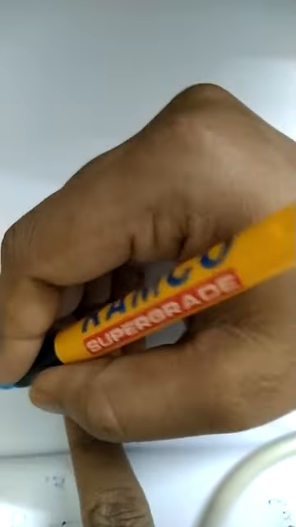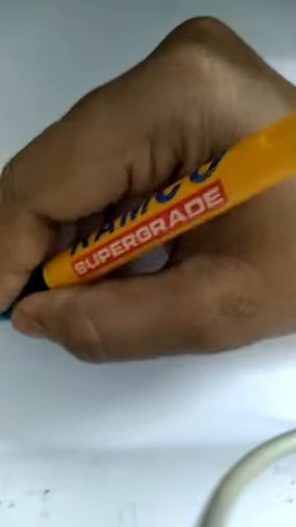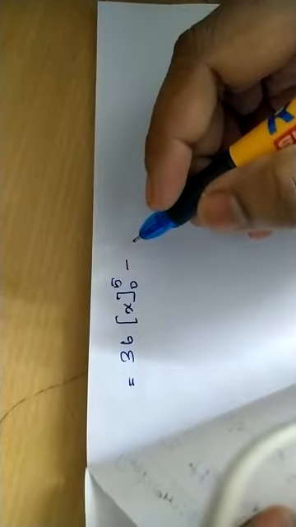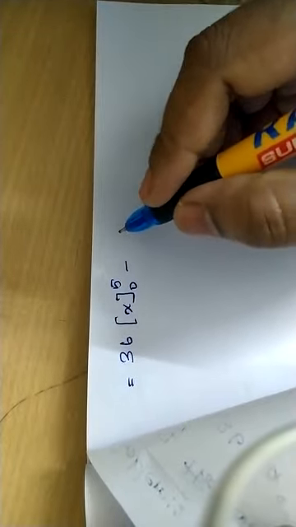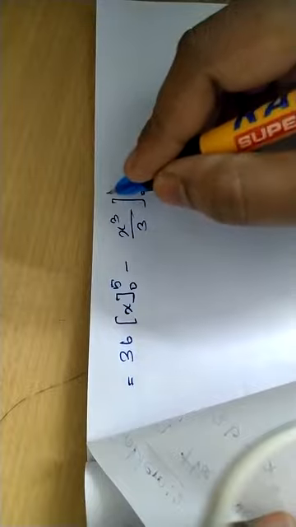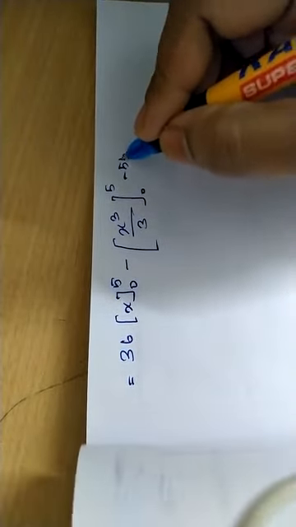So when you integrate this, what you will be getting is 36 into integral dx. Integral dx is nothing but x, 0 to 5, minus integral x square. So integral x square is x cube divided by 3 under 0 to 5, okay, minus 55.